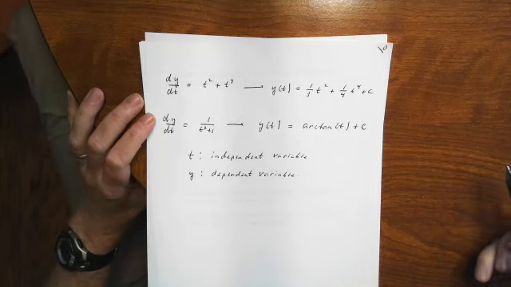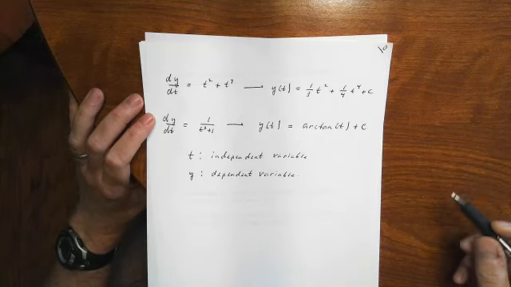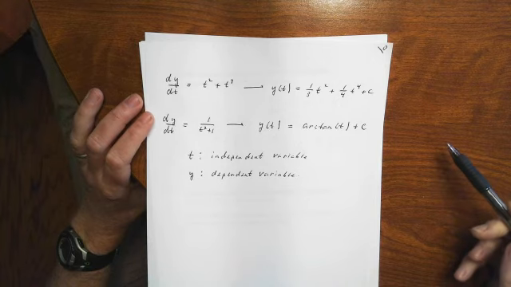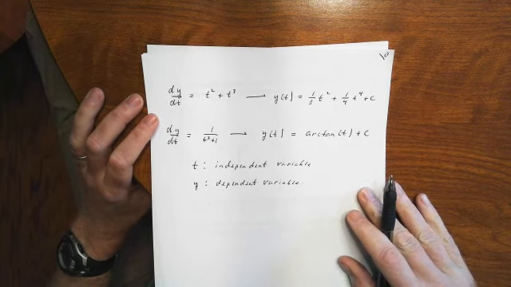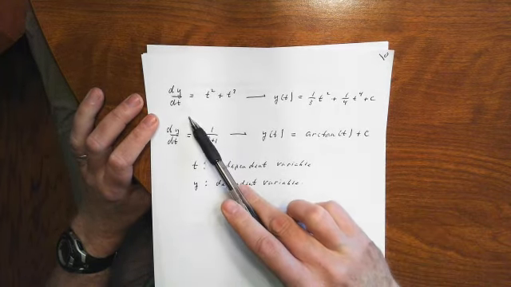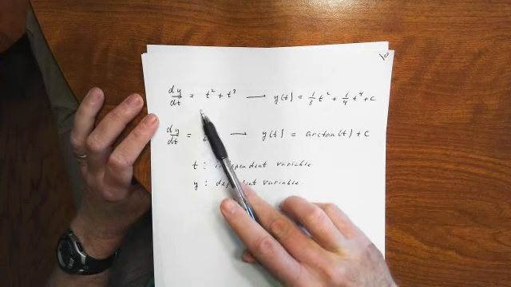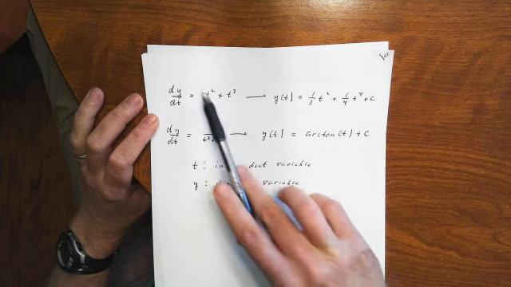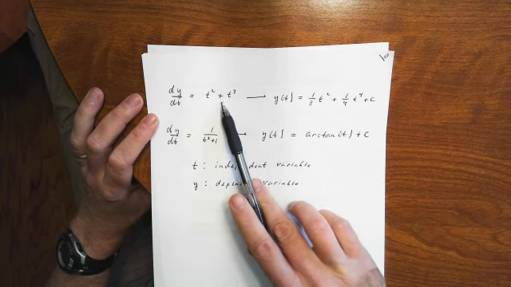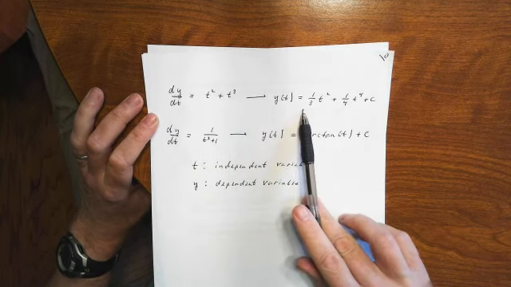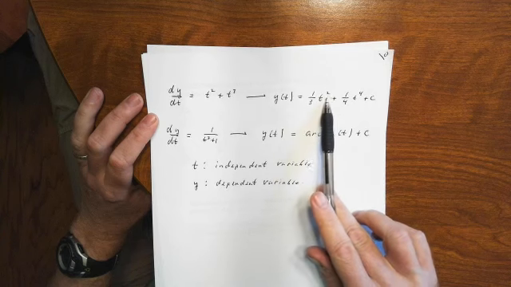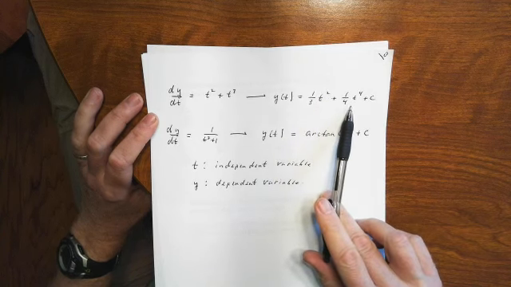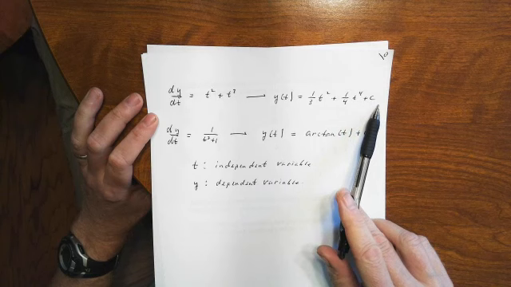This semester we've been spending a lot of time integrating and computing antiderivatives, and examples of the types of problems we might be focusing on would be something like dy/dt, the derivative, equals t squared plus t to the third. If we wanted to figure out what y of t is, we could simply compute the antiderivative, which would be 1/3 t cubed plus 1/4 t to the fourth plus a constant.